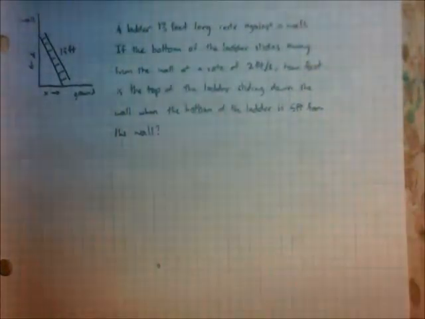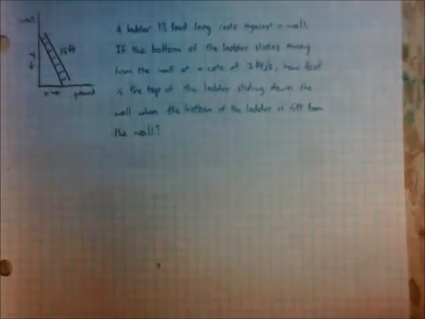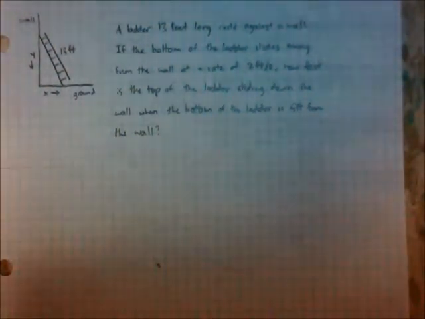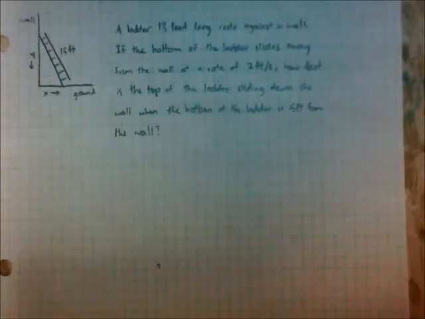Let's have some fun. Okay, I'll be solving this problem about a ladder that's falling down a wall. It says a ladder 13 feet long rests against a wall. If the bottom of the ladder slides away from the wall at a rate of 2 feet per second, how fast is the top of the ladder sliding down the wall when the bottom of the ladder is 5 feet from the wall?